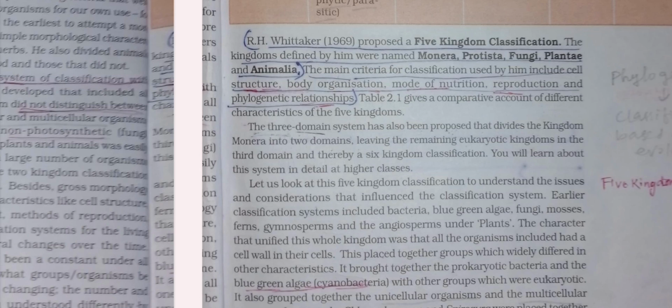Monera, Protista, Fungi, Plantae, and Animalia. So the cell of Monera is prokaryotic or eukaryotic? Prokaryotic. And all the four are eukaryotic cells.